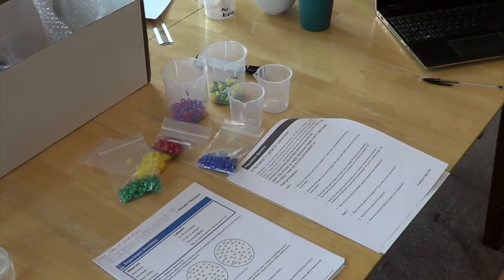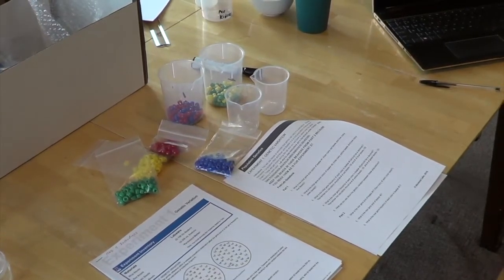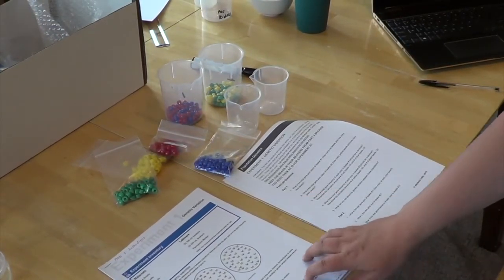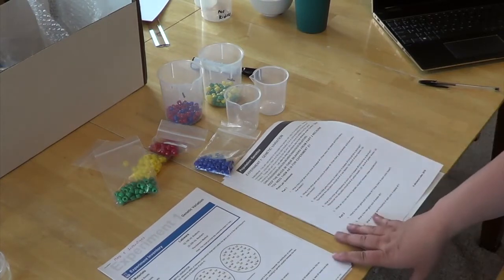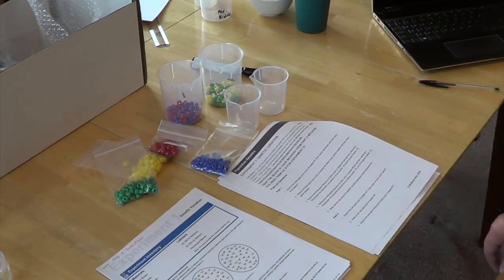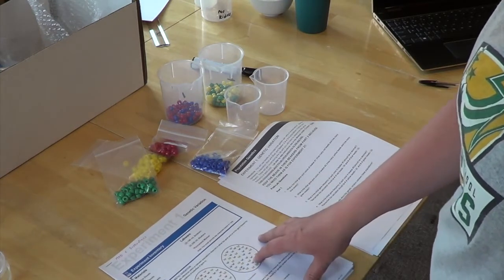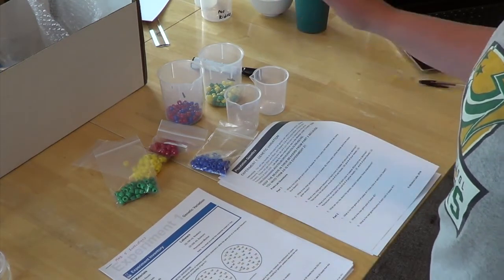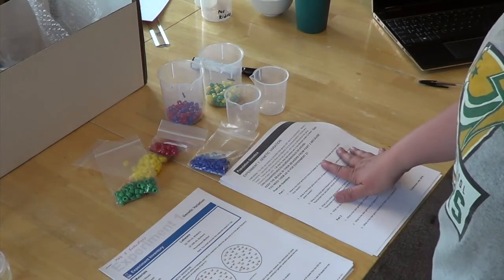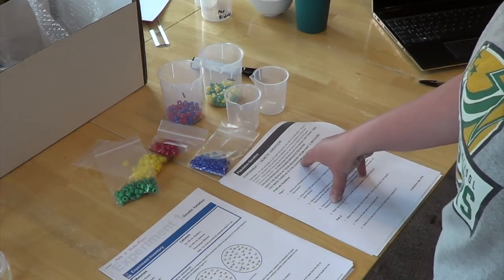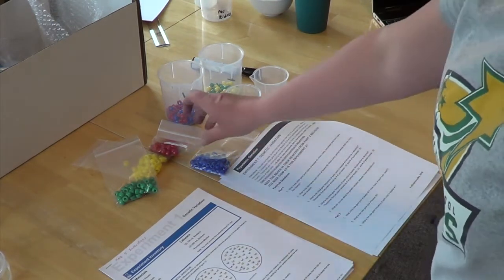Hi everyone, welcome to the Module 5 labs. We're gonna get the wonderful beads out again and do some work with population genetics. So go ahead and get to experiment 1, which is genetic variation. And I have my combined lab report printed out here to kind of walk you through what to do.